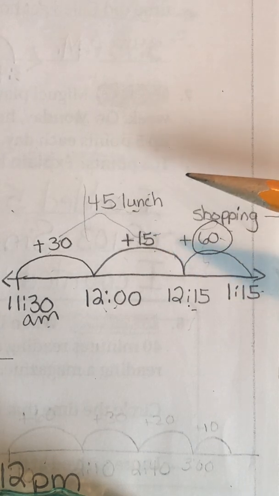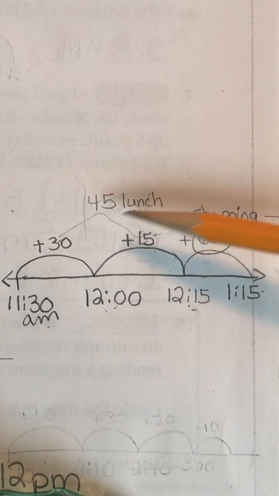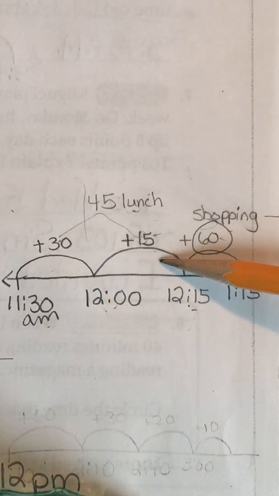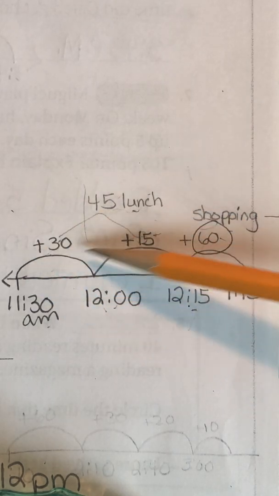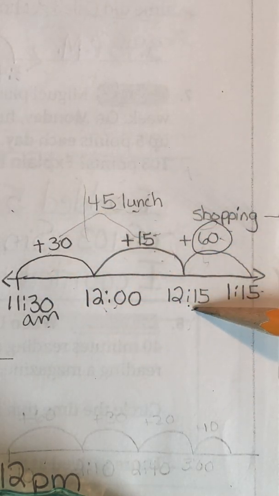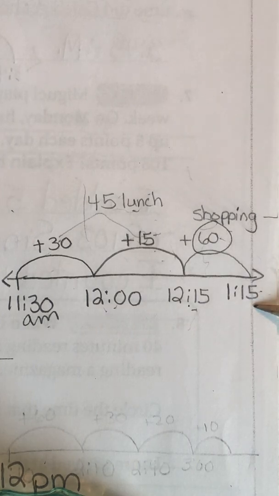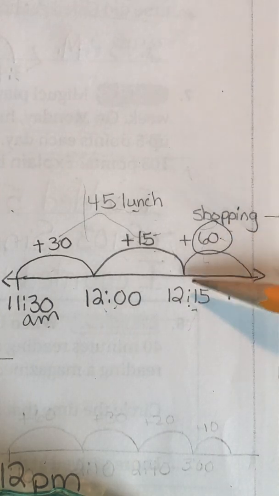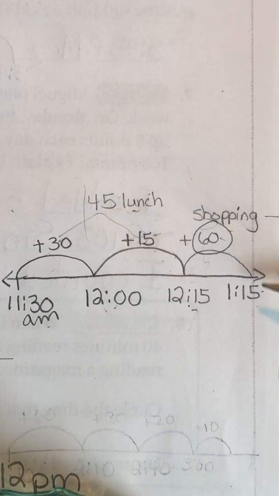So do you understand what I did? I took the 45 minutes and I broke it into 30 and 15. This is how long she ate lunch. We're now at 12:15, and Patty has to meet her friend at 1:15. So how long does she have to shop until she sees her friend?